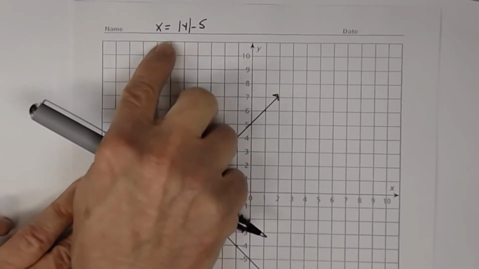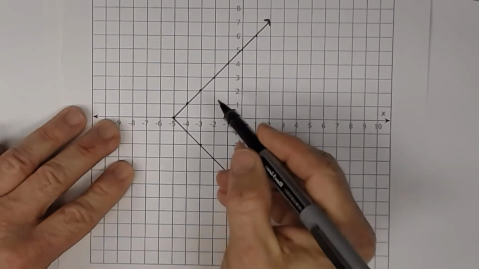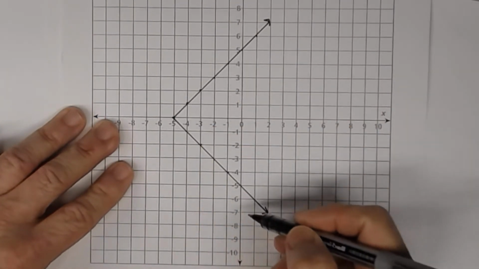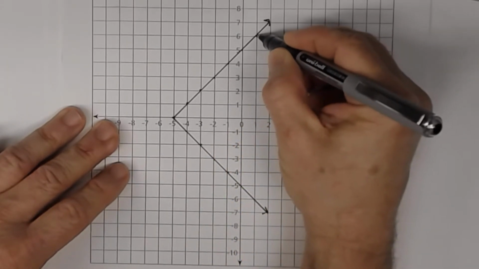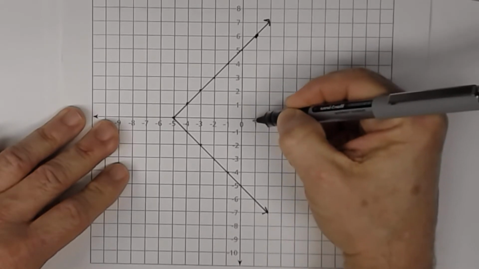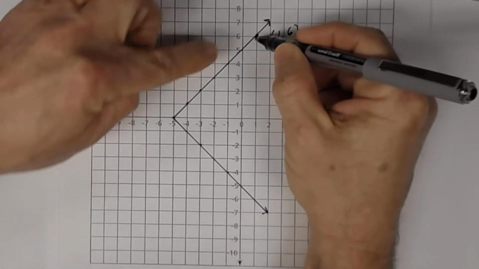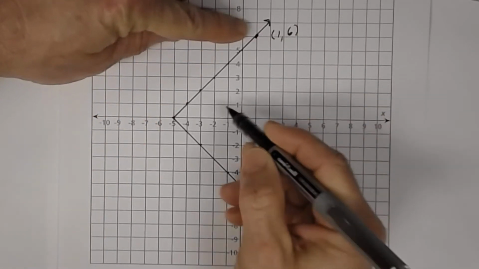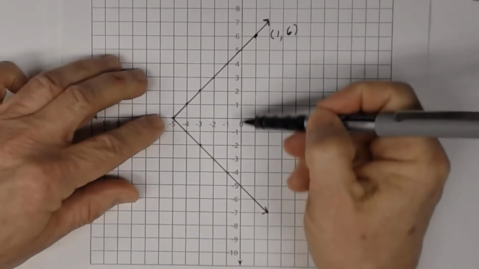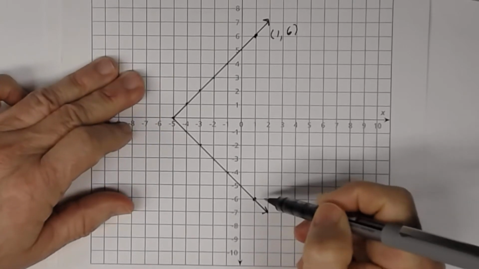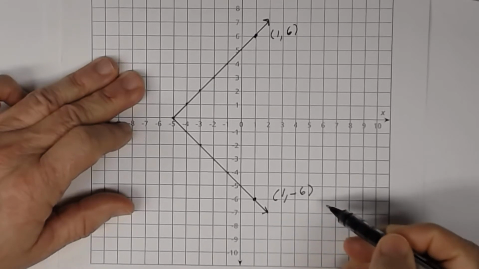And that, by the way, is the equation of this graph right here. But make sure you understand that this relation has x-axis symmetry, meaning this. I'm going to look at this point right here. See this point? That's the point (1, 6). If I take this point and reflect it about the x-axis, remember this is the x-axis right here, I get this point right here. And that point is (1, -6).